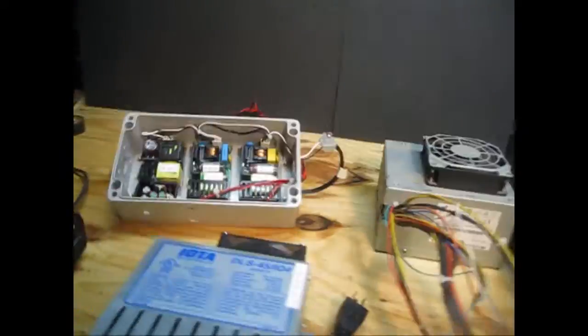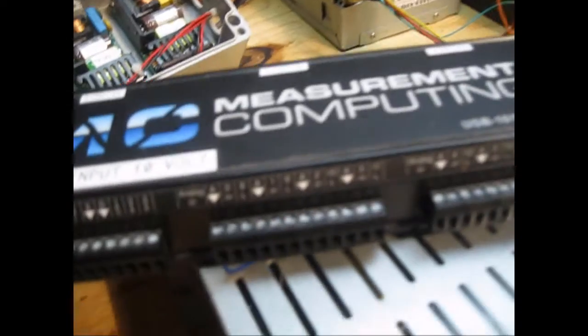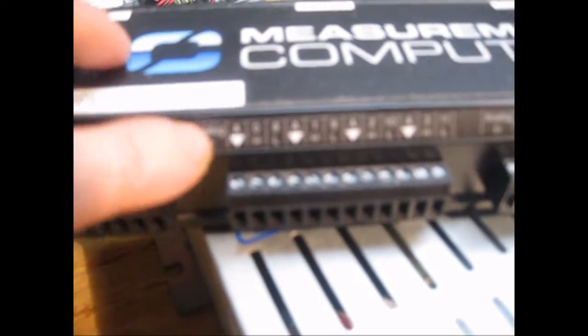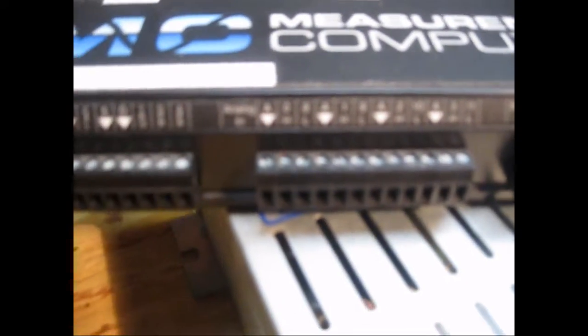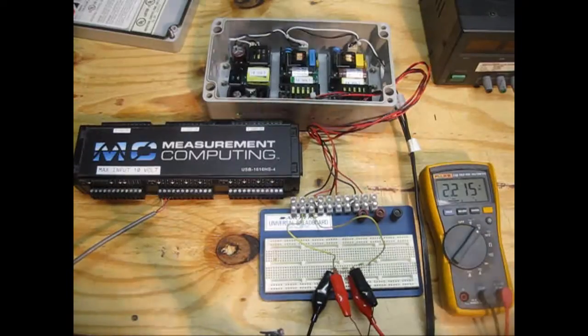I've found it's better to use shielded cable. We'll be connecting to the ground lug with the shielding. We got high-low on the inputs. Let's connect something up and get some numbers.